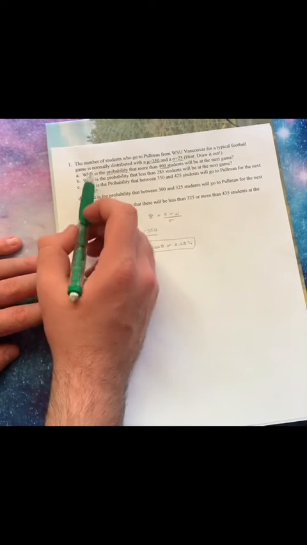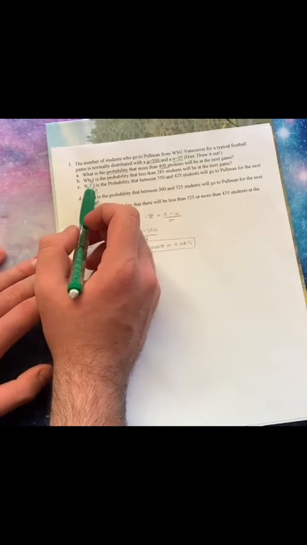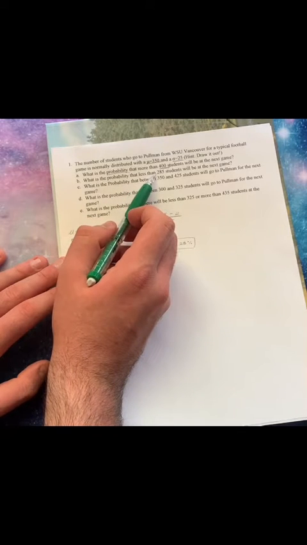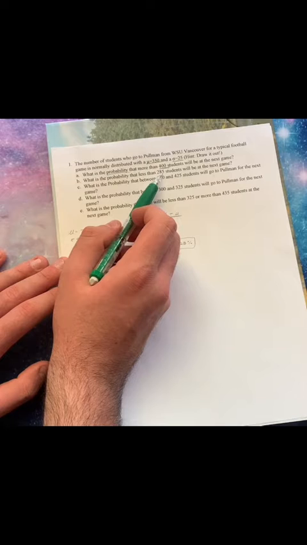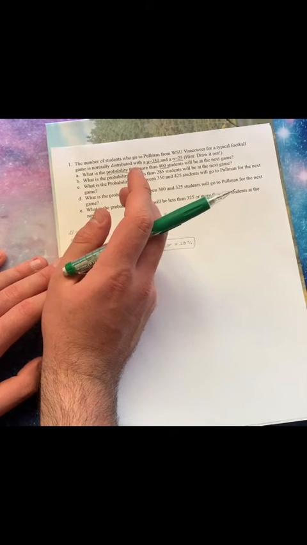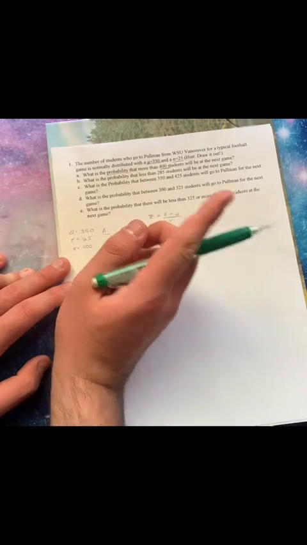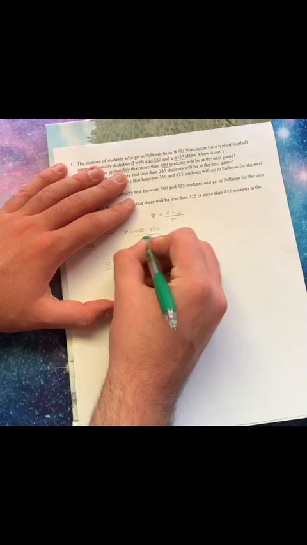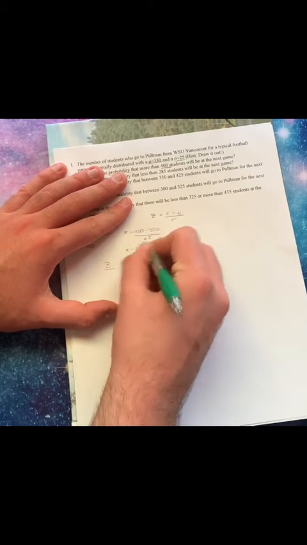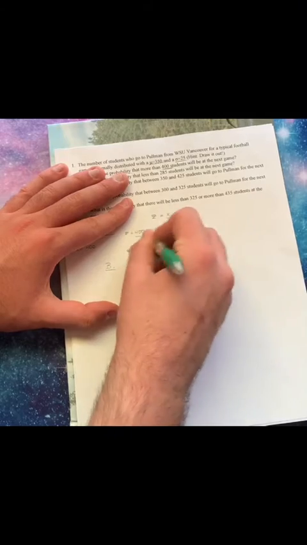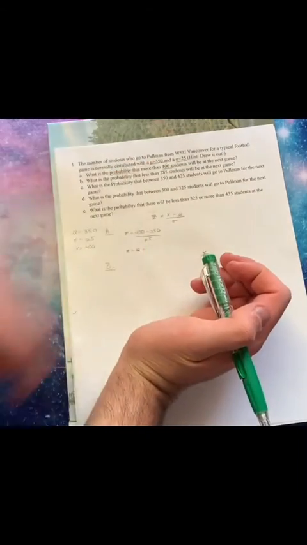Moving on to the second part, what is the probability that less than 285 students will be at the next game? Actually, I'm going to take that back. Let's backtrack a bit. I just noticed that the second part is less than, but the first part is greater than.